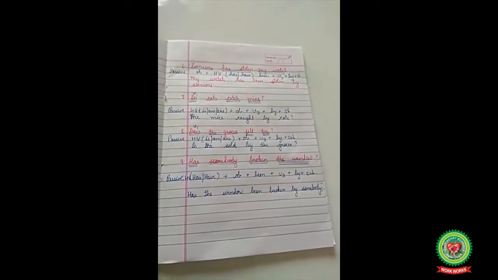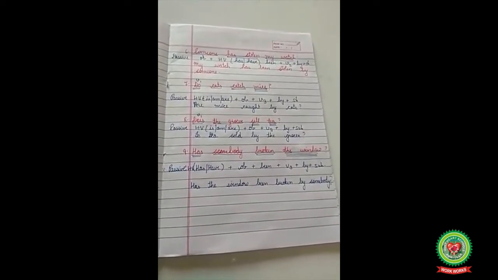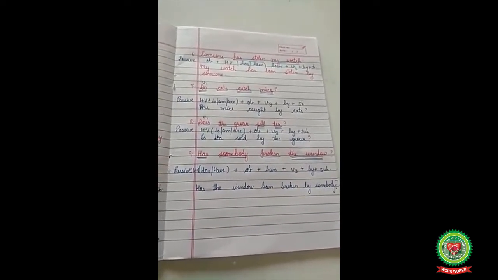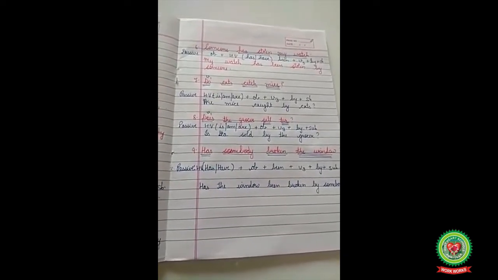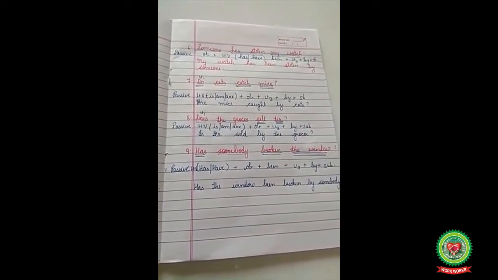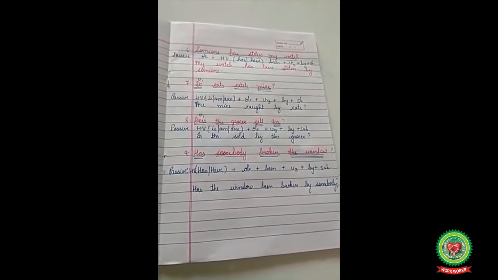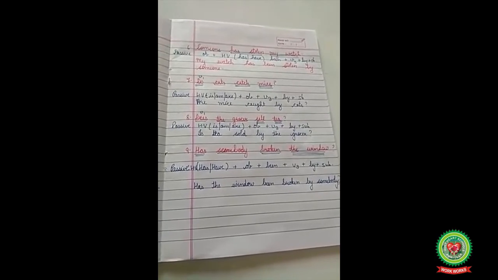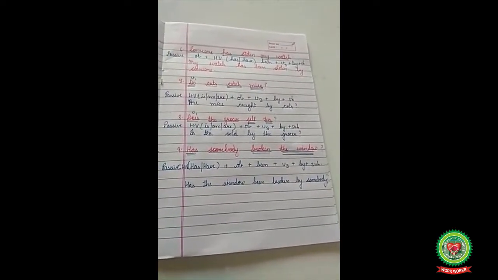So your sentence number 9. Has somebody broken the window? Question mark. Again, because it is an interrogative sentence, therefore has/have will come in the beginning. Has/have plus object plus been plus V3 plus by plus subject. So the answer is going to be: has the window been broken by somebody? And at the end there has to be a question mark.